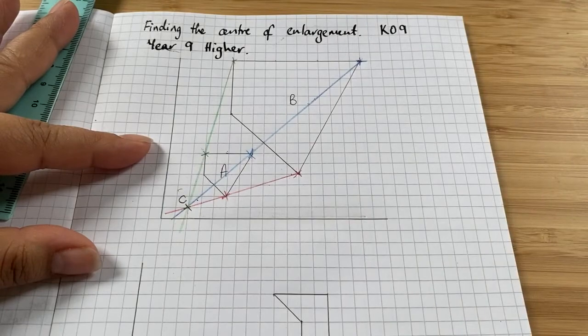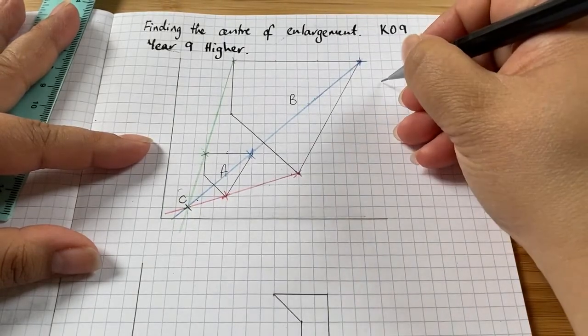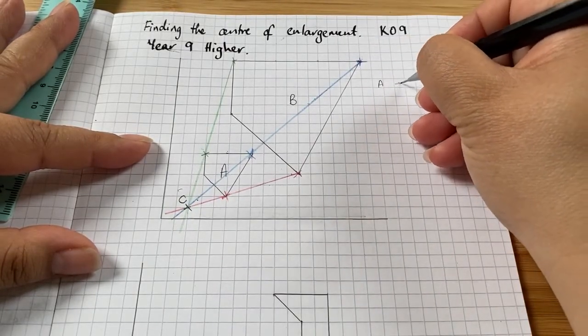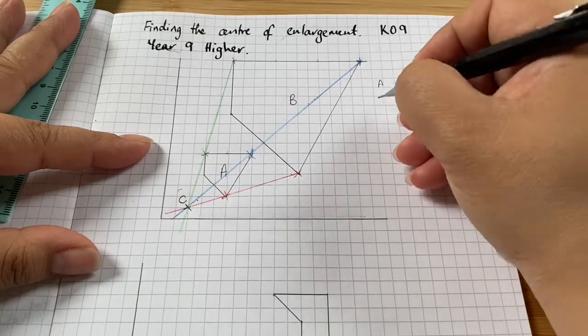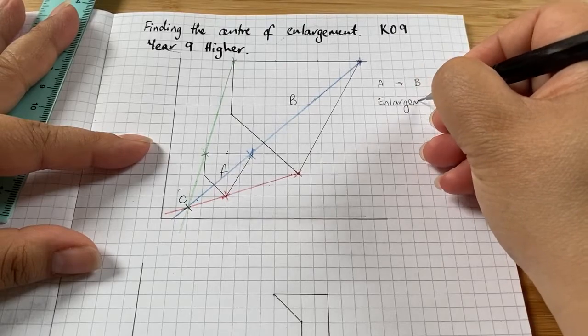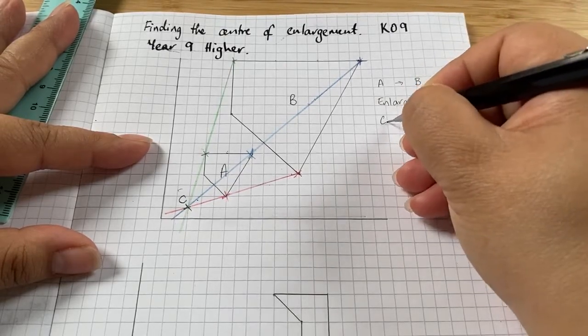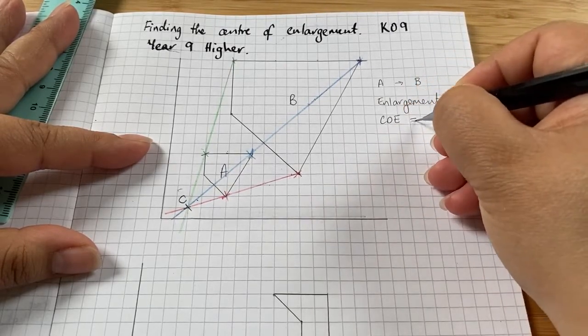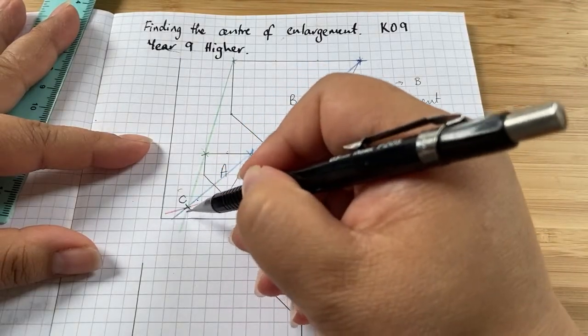Okay. Now in this particular question, if you're asked to describe from A to B the transformation, it is an enlargement, so that's the first thing you must write. And then you need your center of enlargement. So if I look at my coordinates, it's 2, 1.